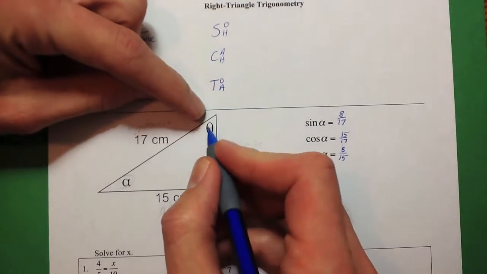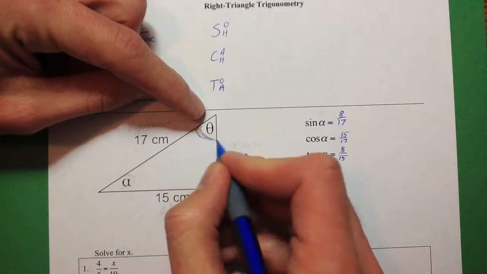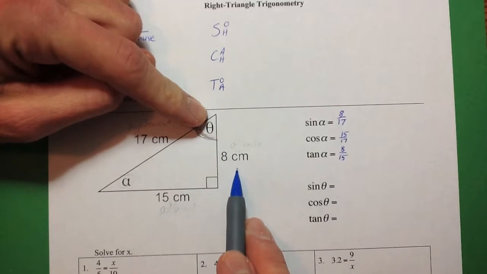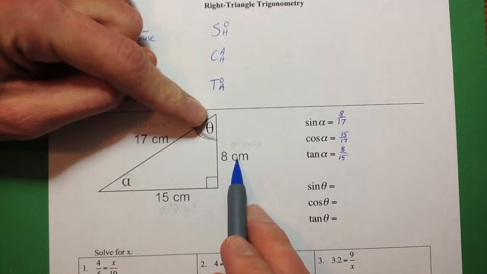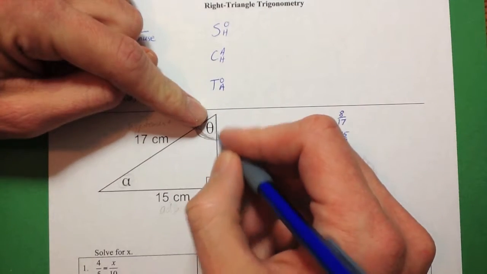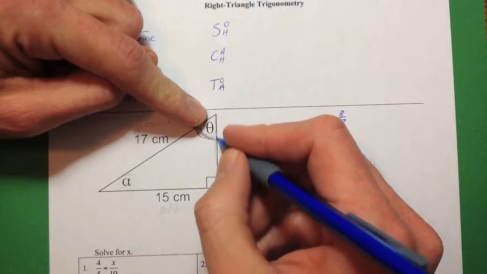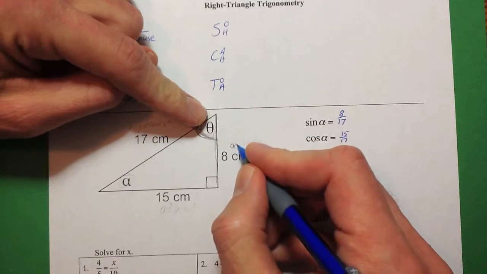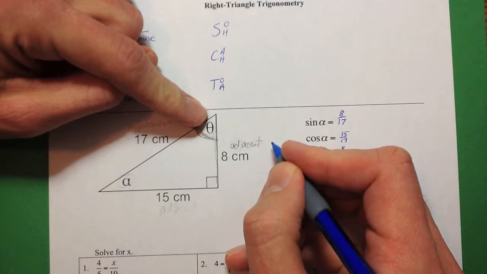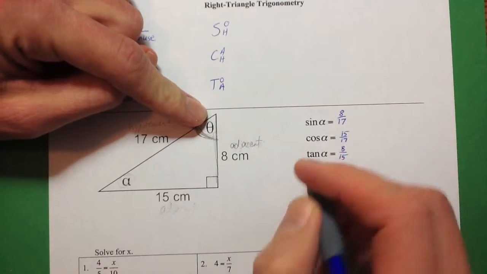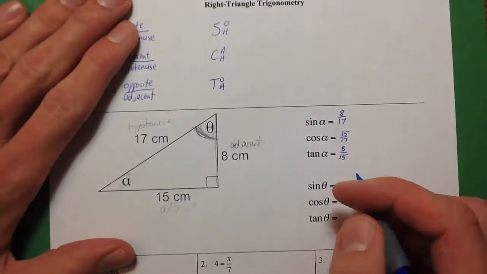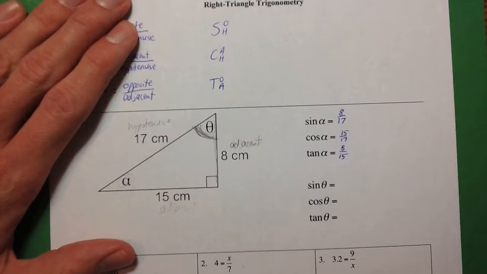From theta, from this angle right here, I want to know what to call this. Well, this 8 is beside it. It is adjacent to it. This side runs right into that angle, so this is adjacent. There it goes. My pencil lead just broke. Barely applied any pressure. And I don't even know where it went. It flew across my desk. Oh well. Maybe this is the pencil.